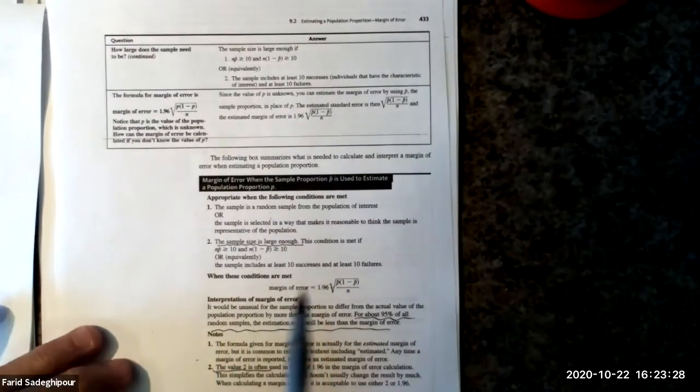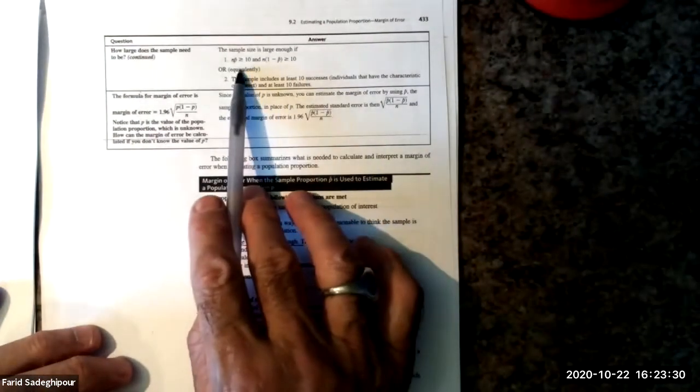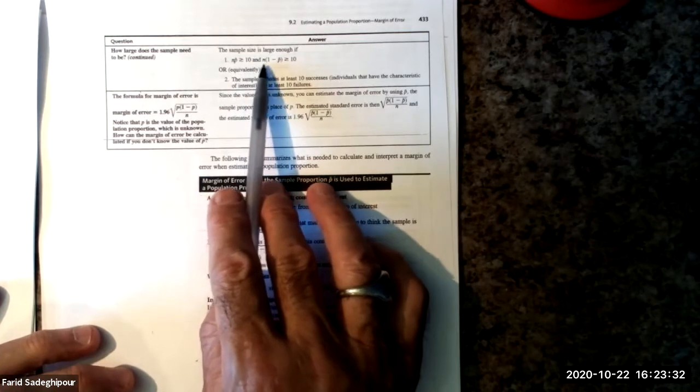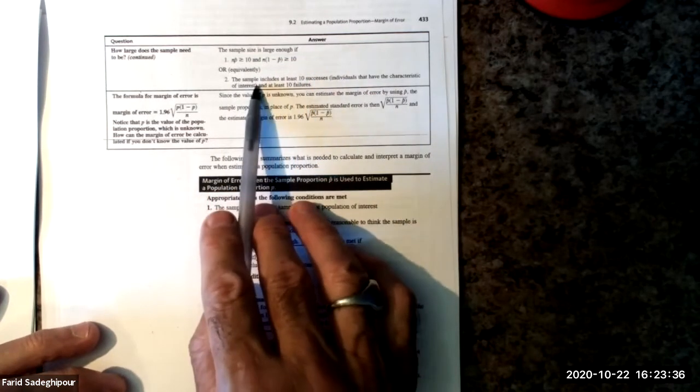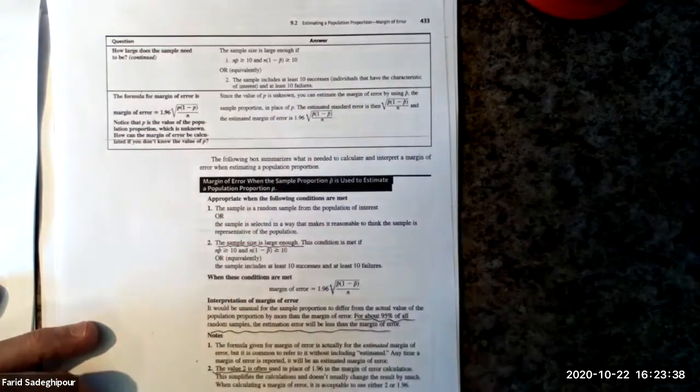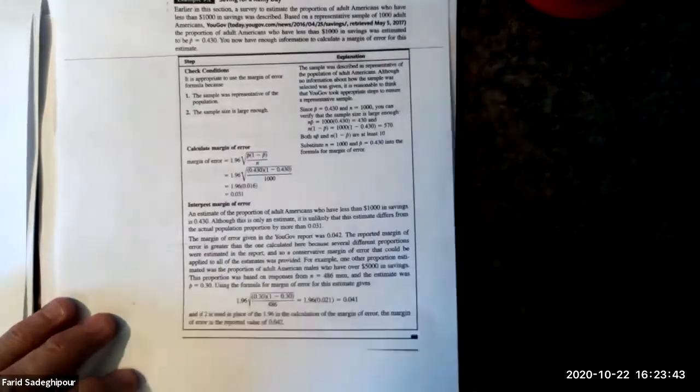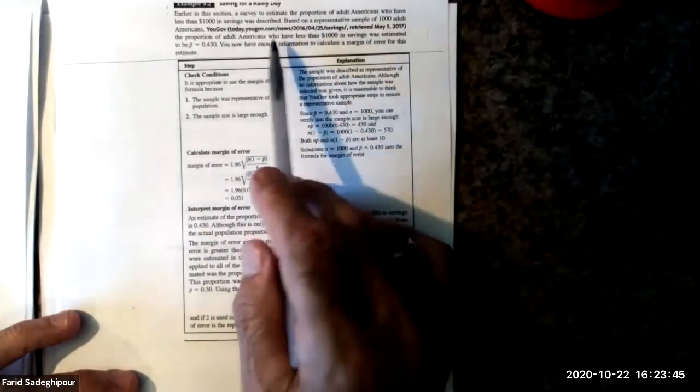So always, if you want to use the formula, there are two conditions: n times p and n times 1 minus p must be greater than 10. Your sample must be random and large. So basically we are using this formula for all the problems. Look at these examples.